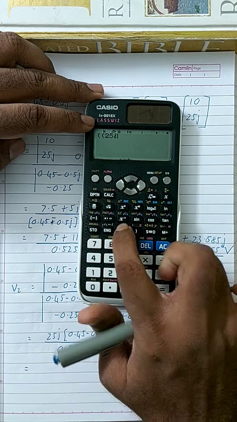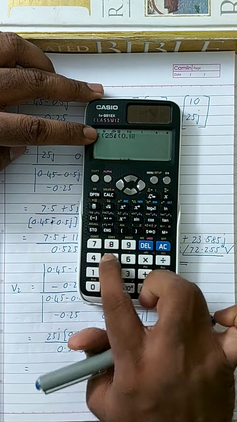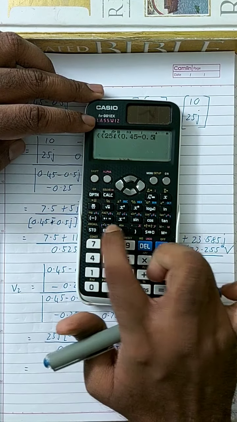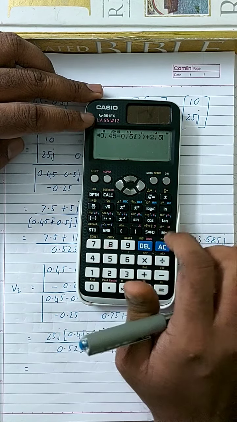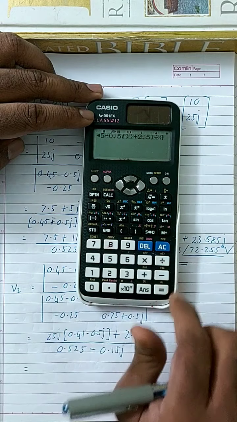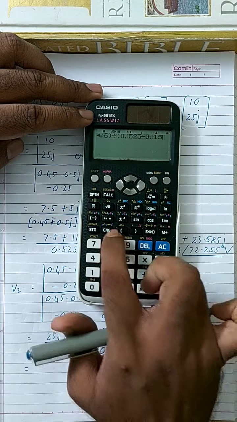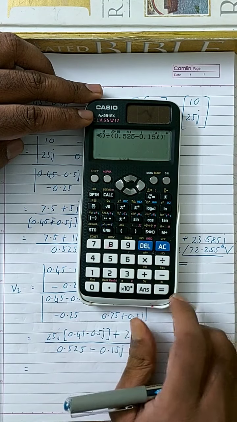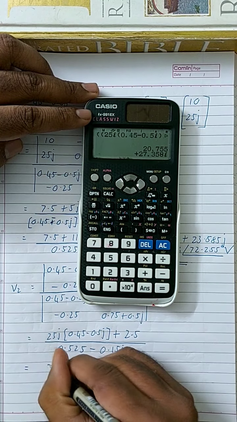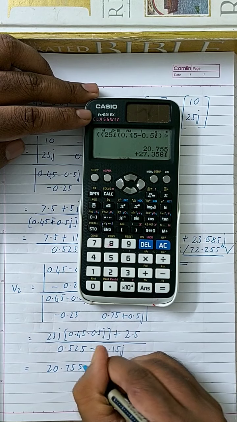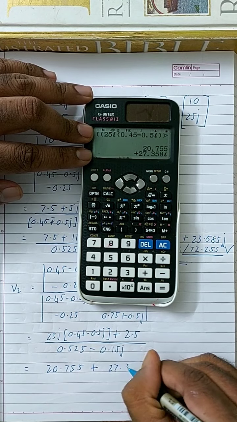So this is nothing but, 25j into bracket 0.45 minus 0.5j, close the bracket, plus 2.5, close the bracket, divide by bracket 0.525 minus 0.15j, close the bracket, and you will get 20.755 plus 27.358j.